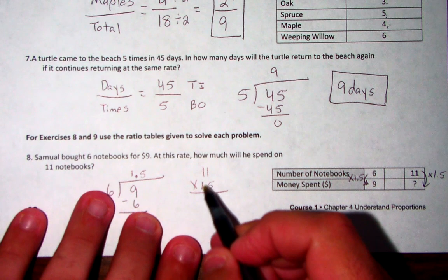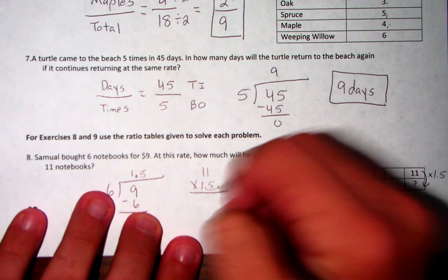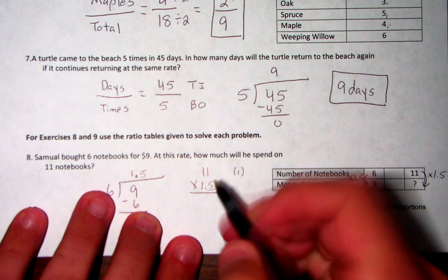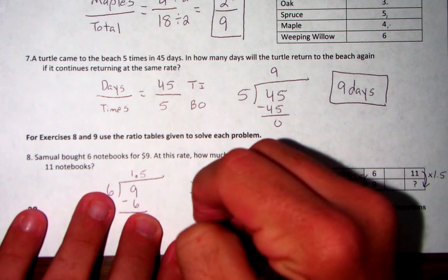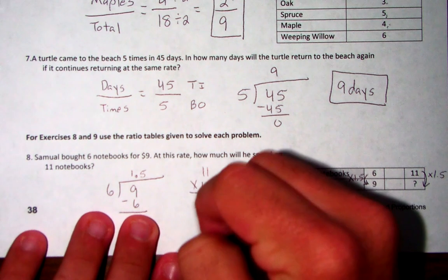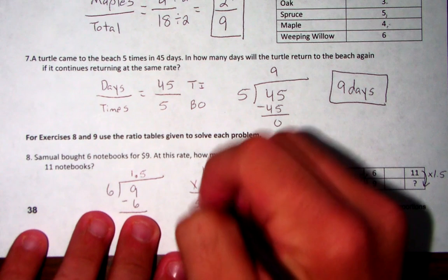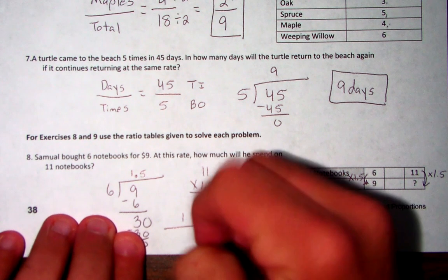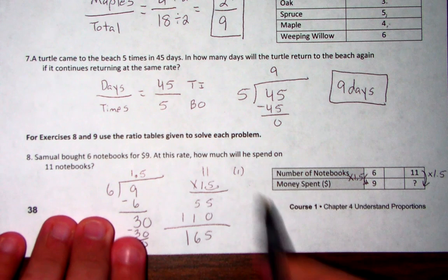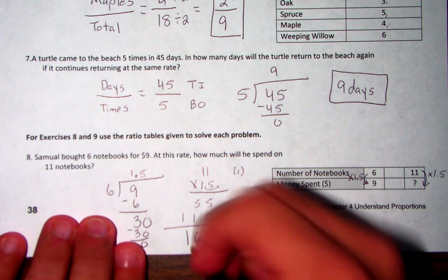Remember to move the decimal to the back. That was 1 movement. 5 times 1 is 5. Second row, add a 0. 1 times 1. Add straight down. But remember, I have to move the decimal back 1 place.